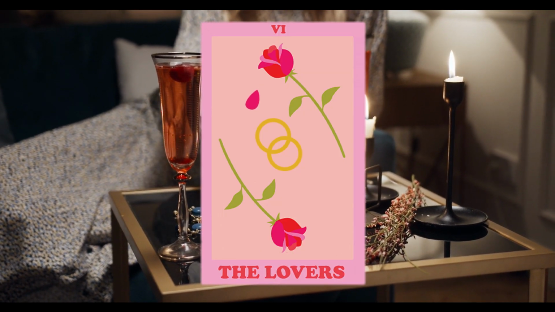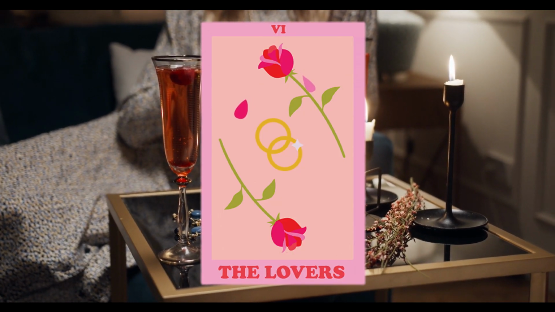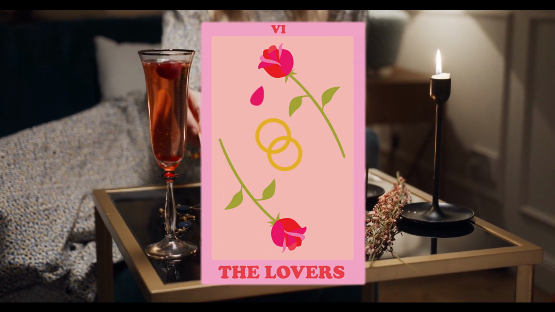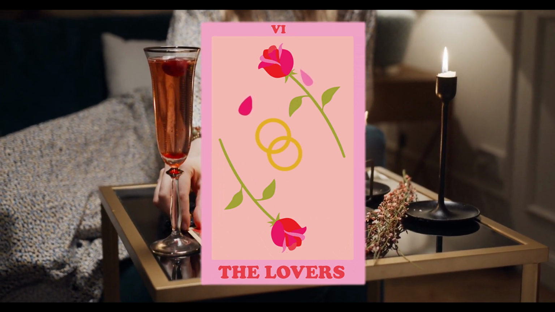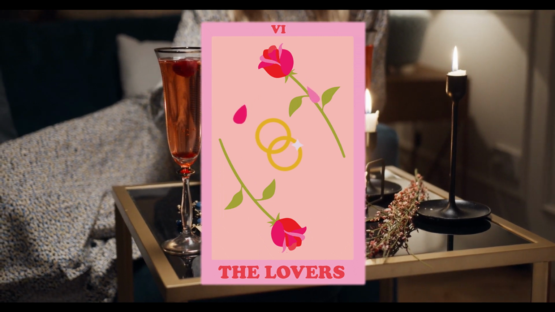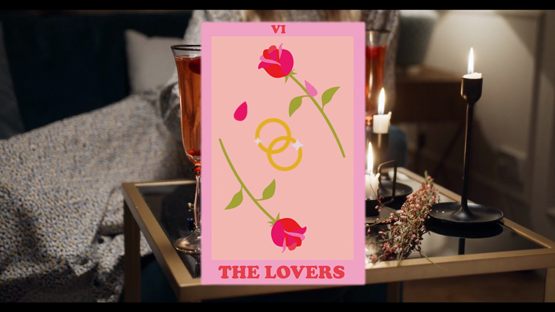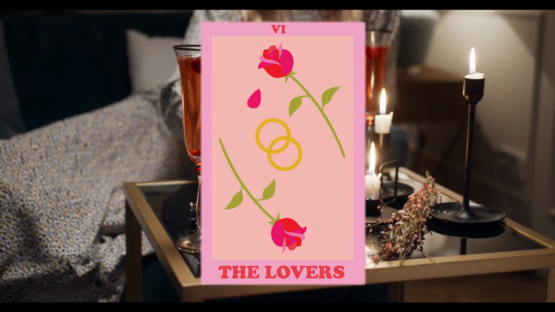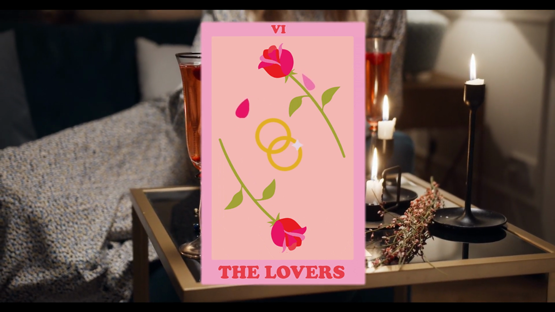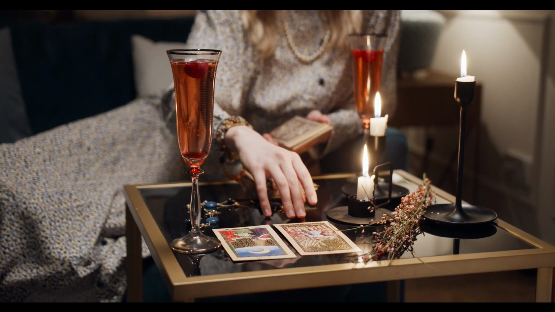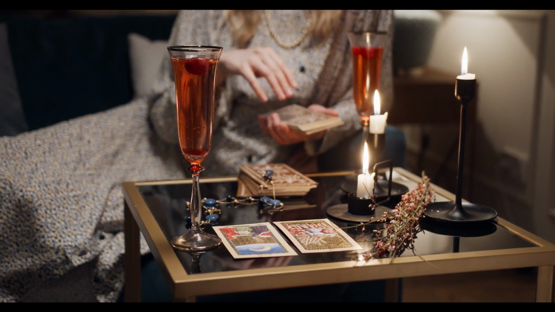The Lovers, 6. The Lovers Tarot card. Upright: love, harmony, partnerships, choices. Reversed: disbalance, one-sidedness, disharmony. The Lovers Tarot card in the upright position can imply that you have major life-changing choices to make or are faced with a dilemma. Temptation is often part of that choice or dilemma.